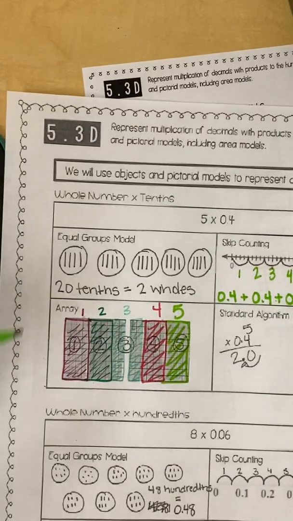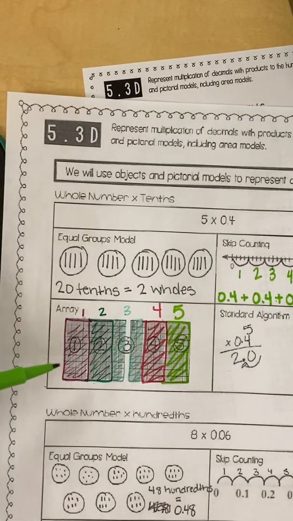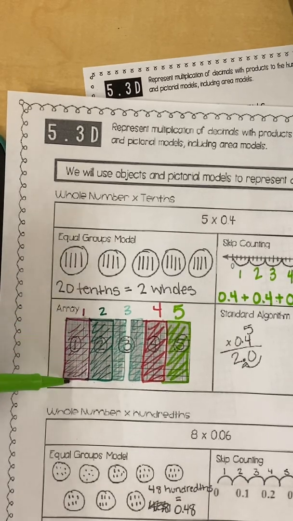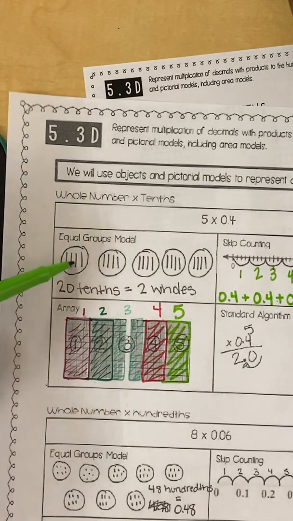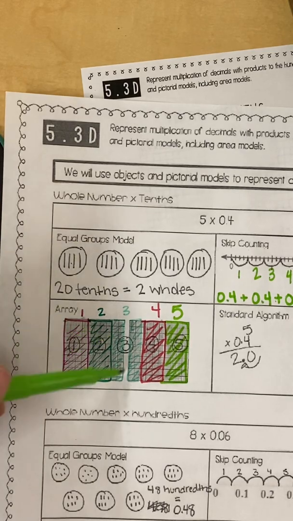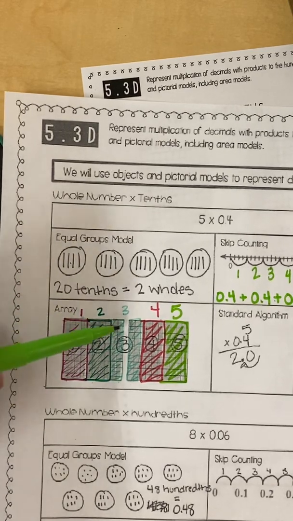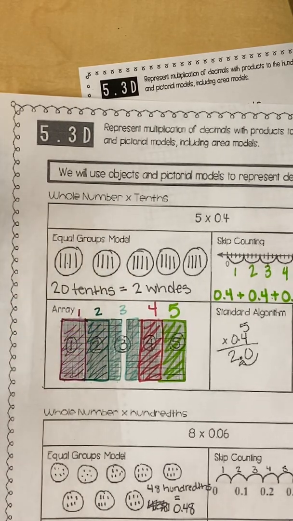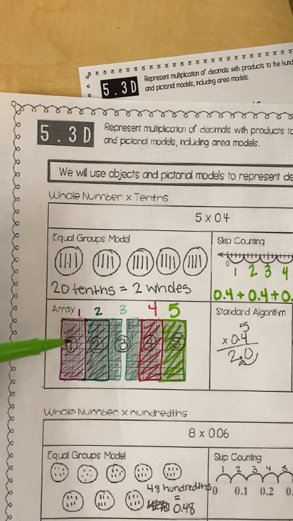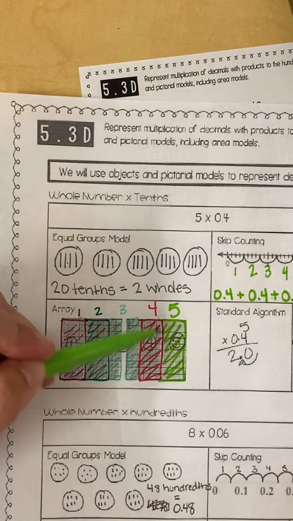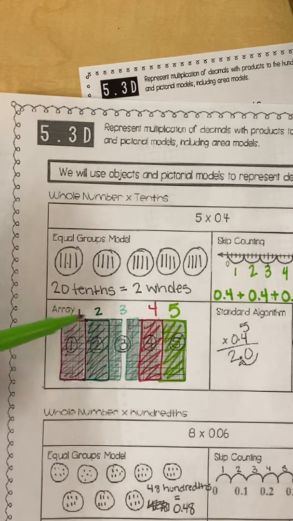All right, we also talked about how to do it with an array. So I am going to shade in 4/10 5 different times, very similar to my equal groups model, and I count how many whole squares I have shaded in at the end. So in this case, if I shaded in 5 groups of 4/10, I would have 2 whole units shaded in.